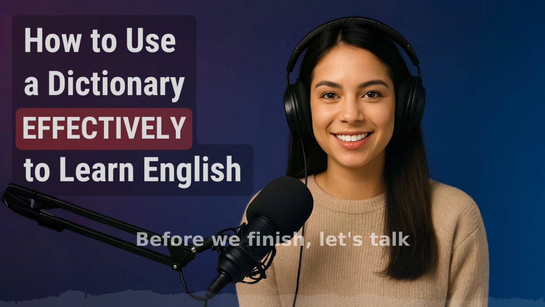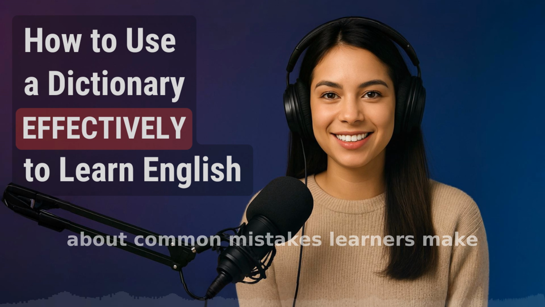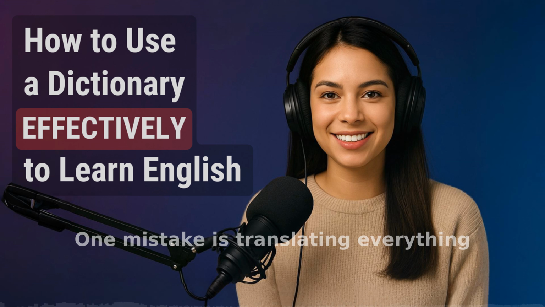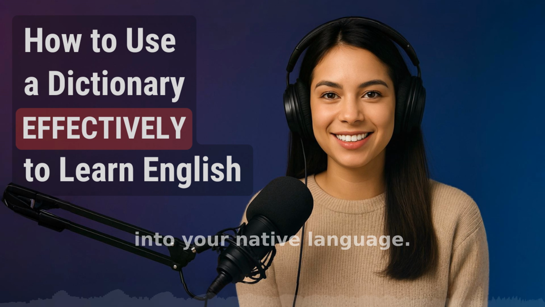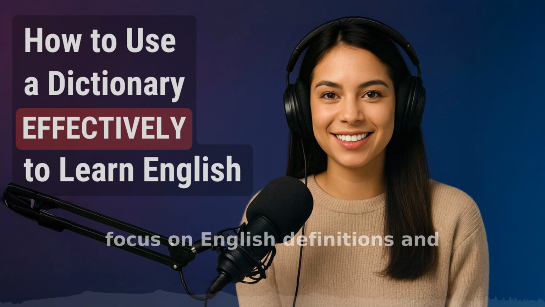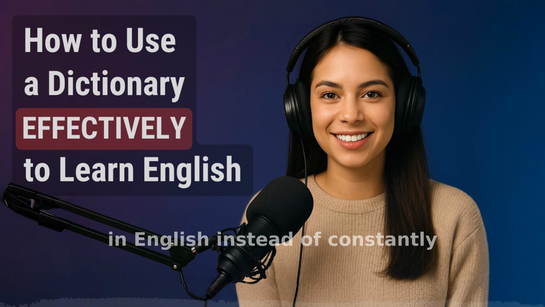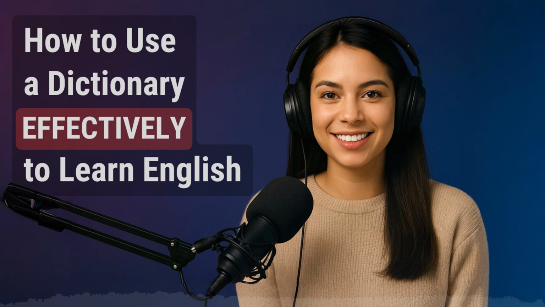Before we finish, let's talk about common mistakes learners make with dictionaries. One mistake is translating everything into your native language. While translation can help in the beginning, it's better to focus on English definitions and examples. This way, you start thinking in English instead of constantly translating.